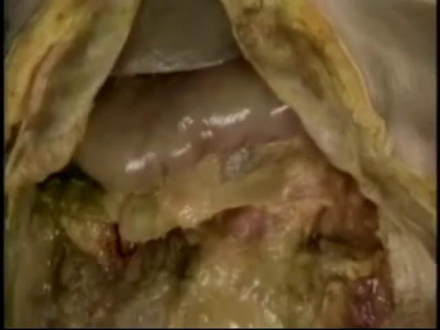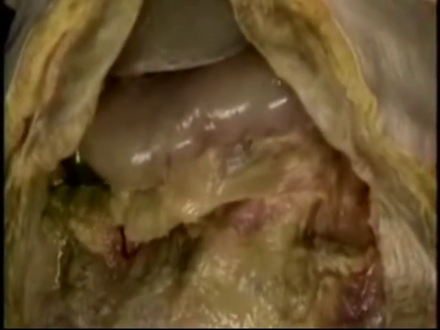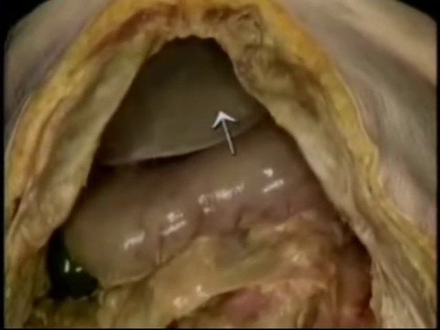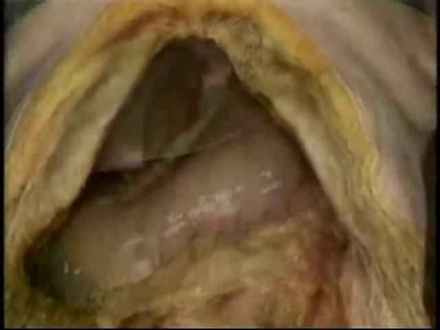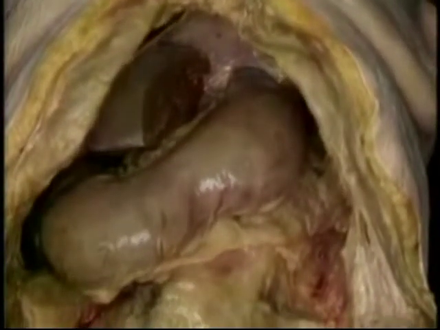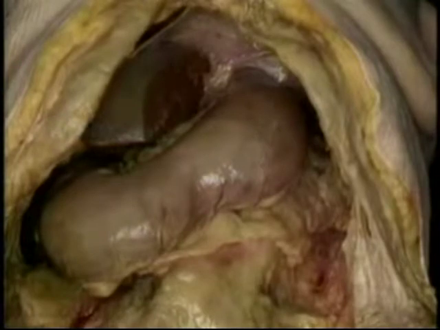Start to get a much clearer view. The last structure hiding the stomach is the liver. We'll remove this left lobe of the liver. Now we can see the stomach clearly. All this is the stomach.